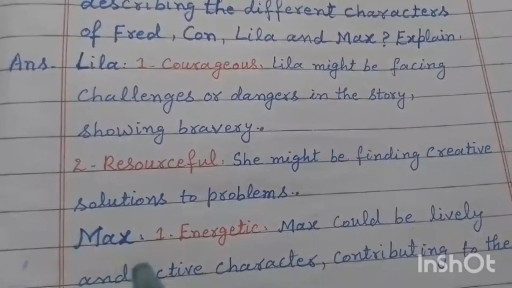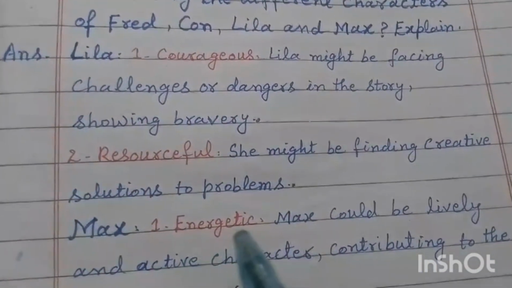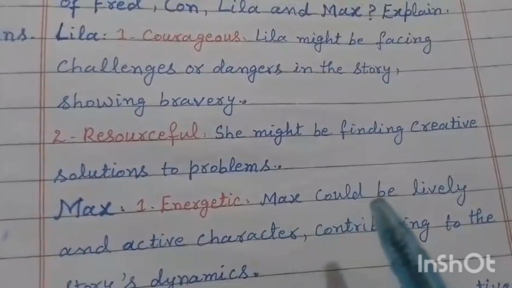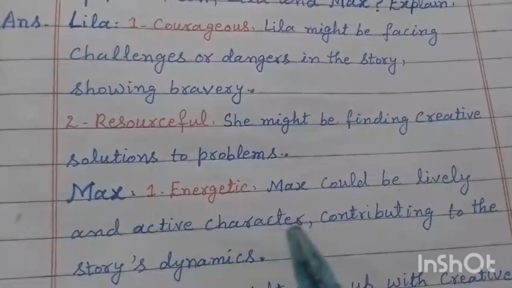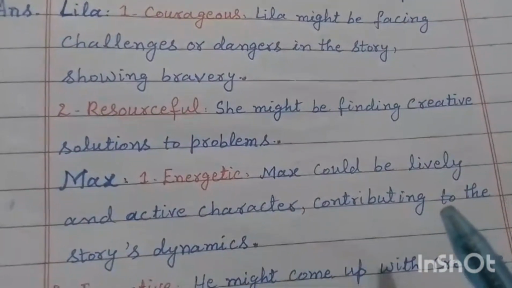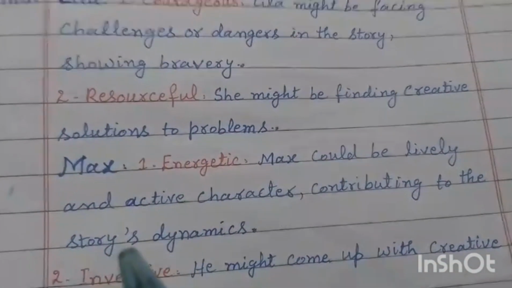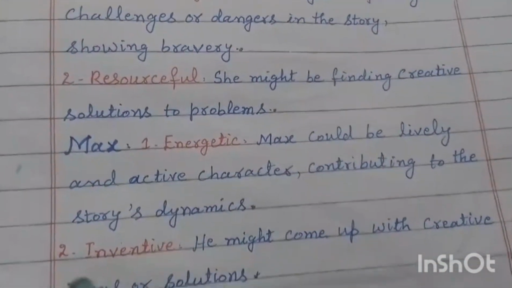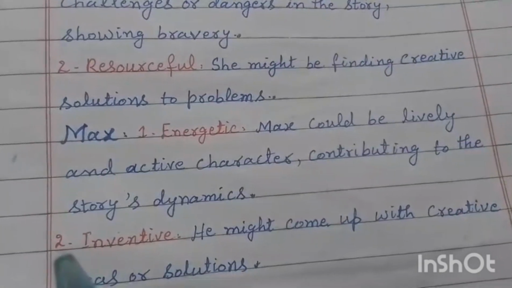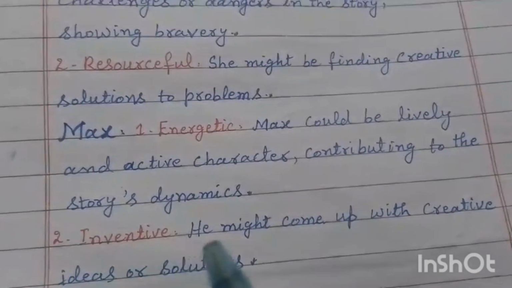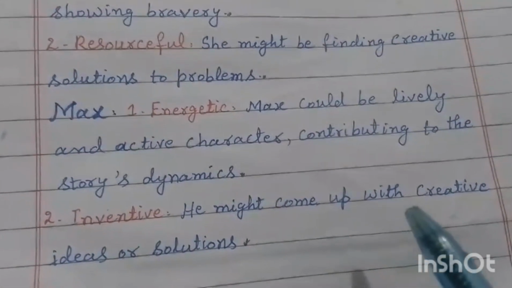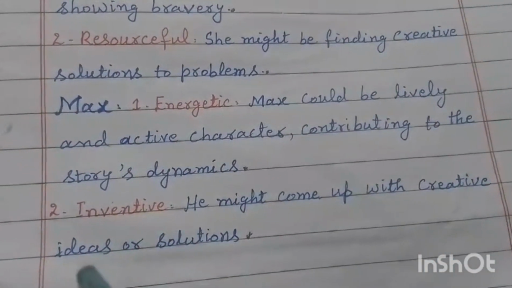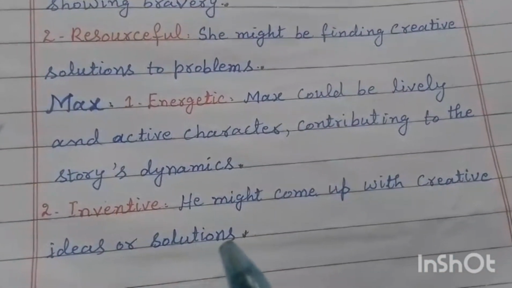Next, Max, point number 1, energetic. Max could be a lively and active character contributing to the story's dynamics. Next, number 2 point, inventive. He might come up with creative ideas or solutions.